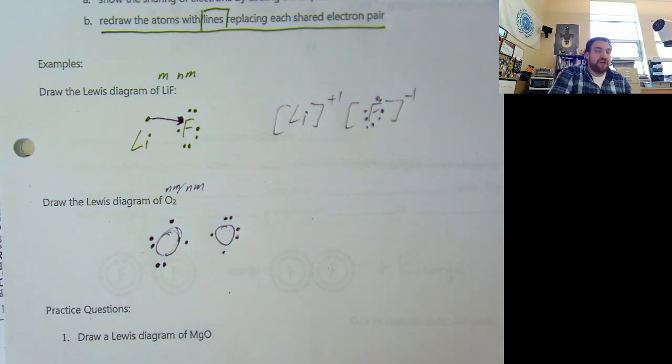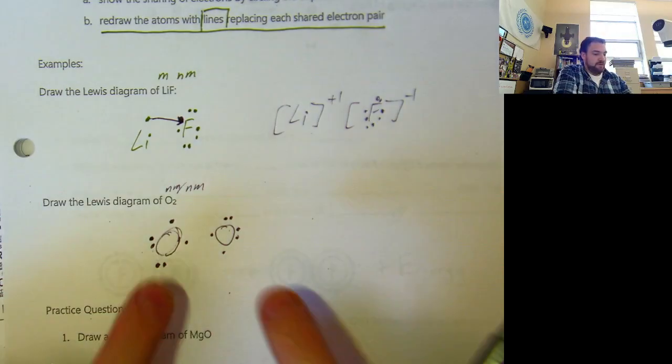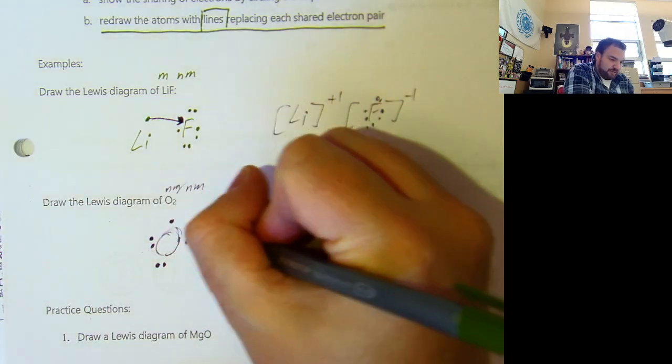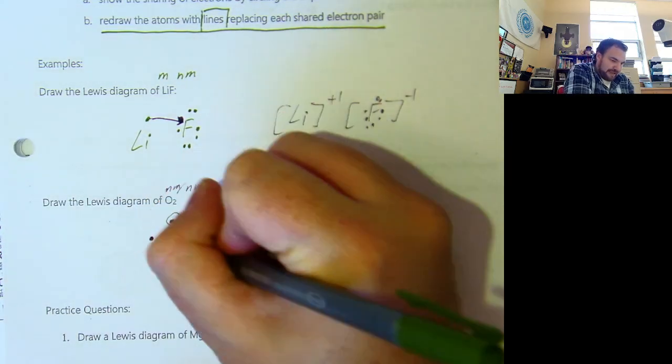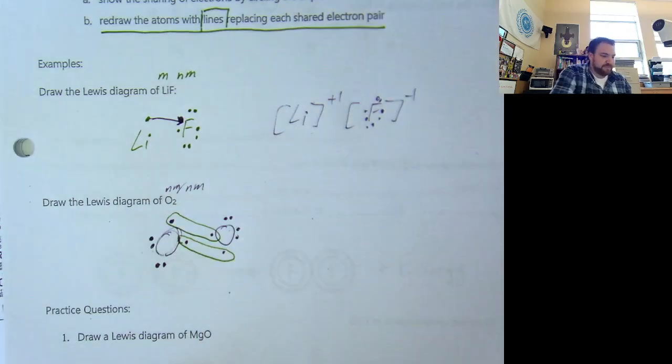And now covalents share. Just like with the Bohr diagrams, we want to circle the sharing pairs between them. So this pair will share, and this pair will share. And here's the difference. In a Bohr diagram, we would redraw now with overlapping orbitals. That gets cumbersome and kind of clunky.